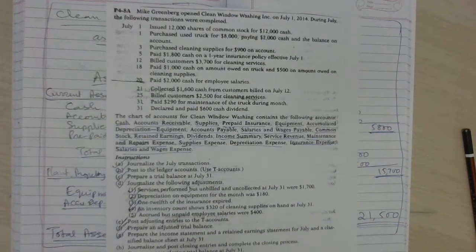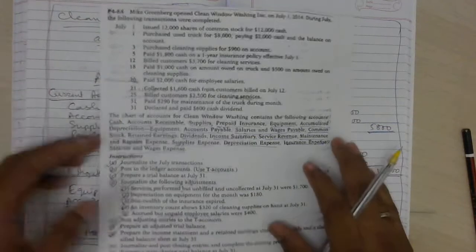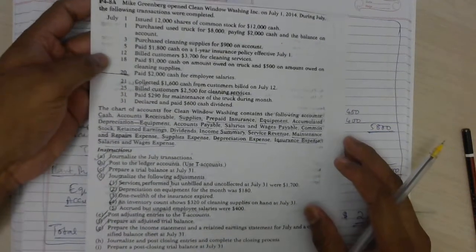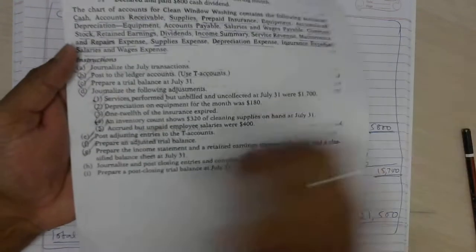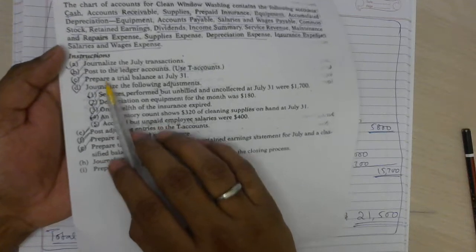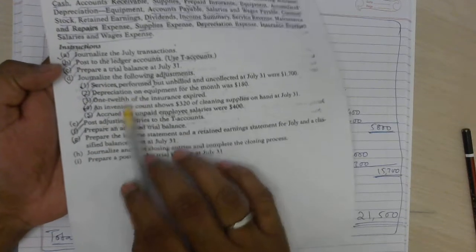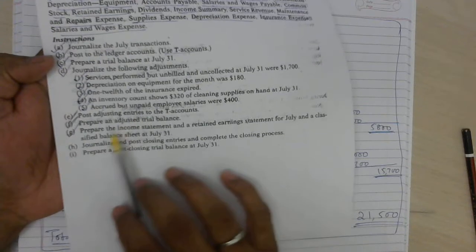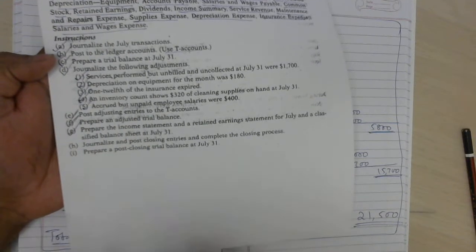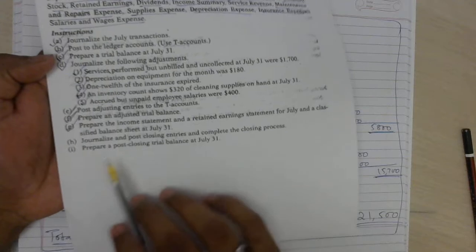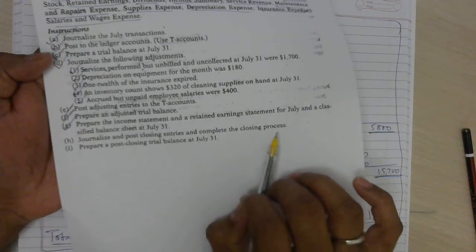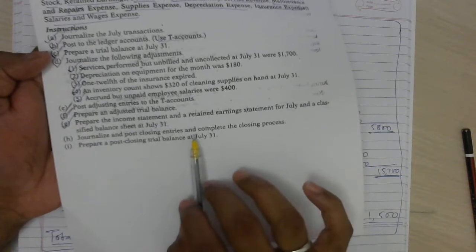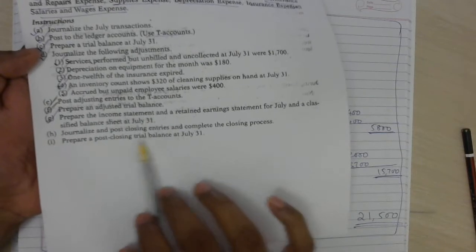And we have been working on this problem for 5 parts, I believe, and now this is the 6th part. So already we finished journalizing entries, posting to ledger, preparing trial balance, journalizing the adjustments, posting adjustments to the T accounts, and preparing the trial balance and preparing the finalized statements. Now, finally, journalize and post closing entries and complete the closing process. So let us do this closing process by journalizing. And then finally, last part is prepare post closing trial balance.